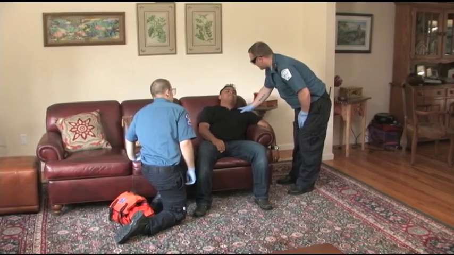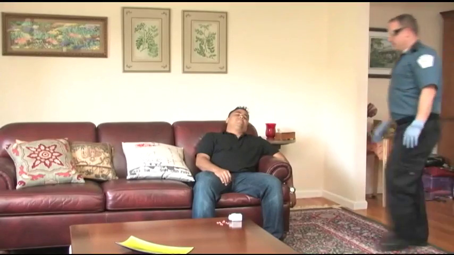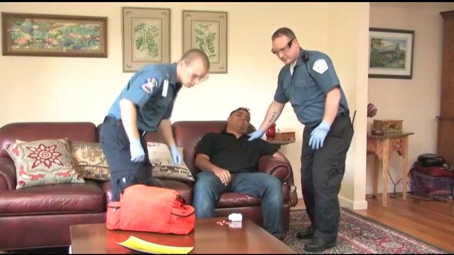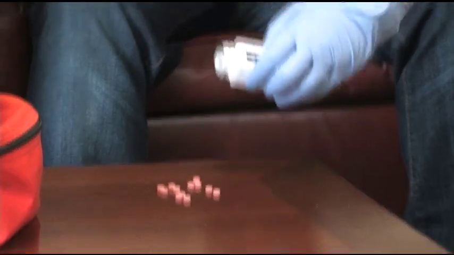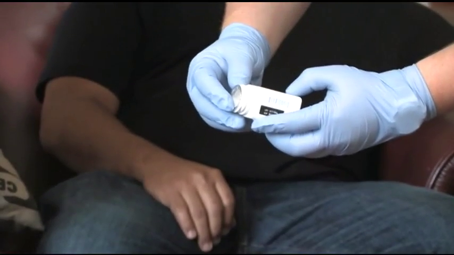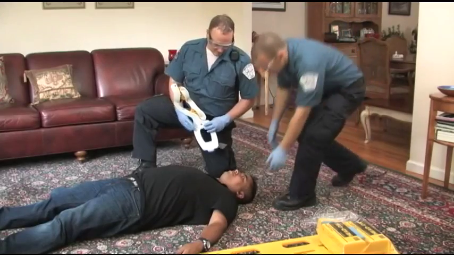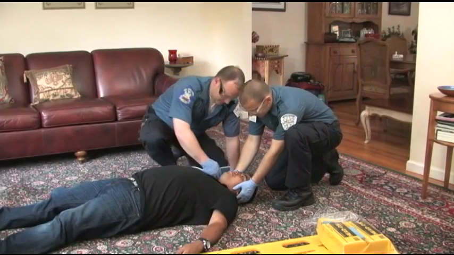Once the scene is secure, determine the nature of illness based on the patient's chief complaint and initial presentation. In some situations, you will arrive to find the patient unconscious. If the patient is unconscious, bystanders or seeing clues such as medicine bottles may give you a sense of what you were called for. Another consideration is spinal immobilization.